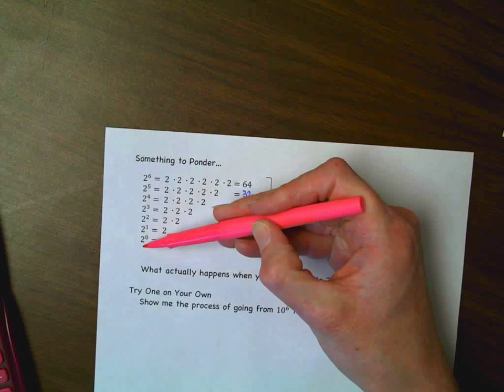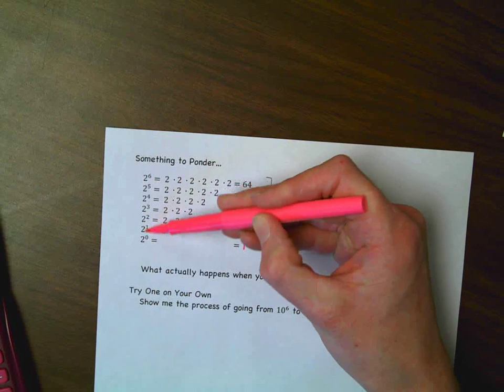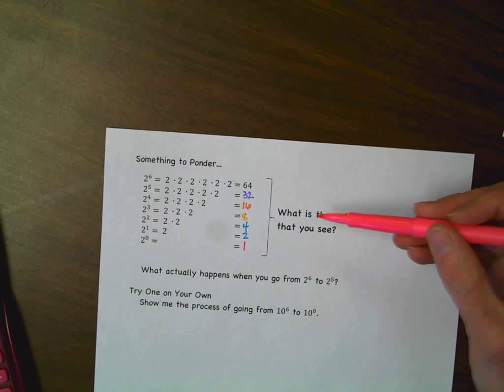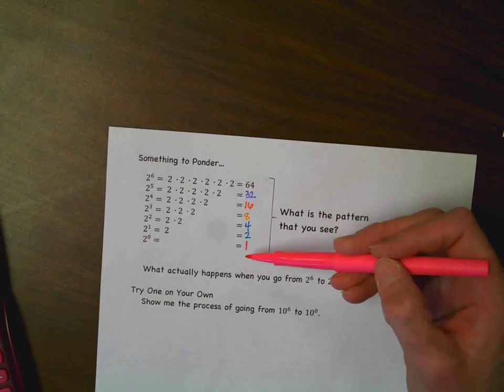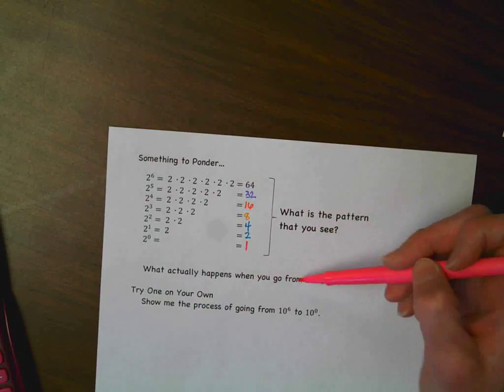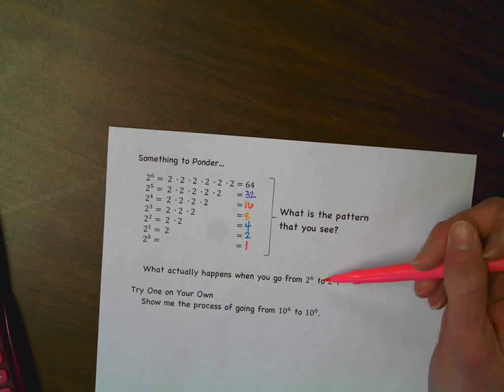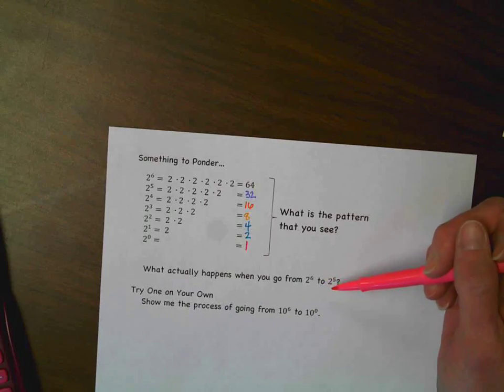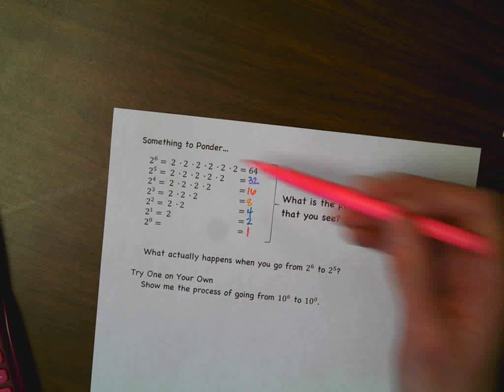Okay, so as you're going down in exponents, 6, 5, 4, 3, 2, 1, 0, you're just dividing by the base. So the pattern that you see is we're dividing by the base. What actually happens when you go from 2 to the 6th power to 2 to the 5th power, you're dividing by 2.